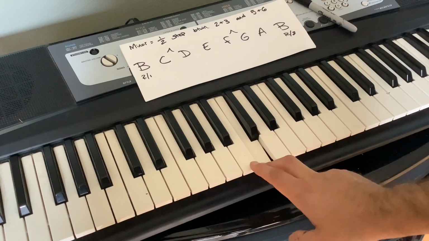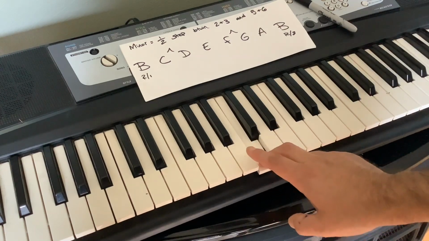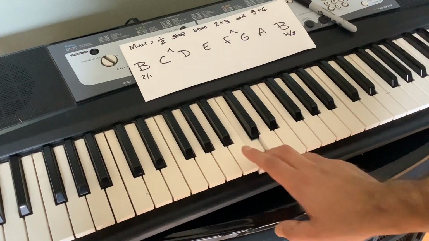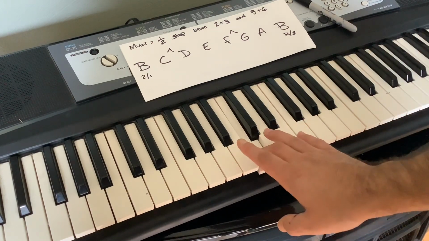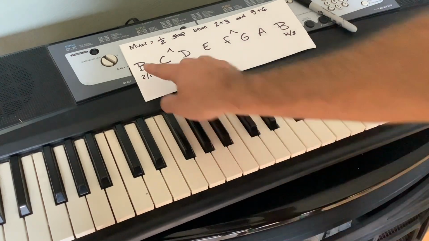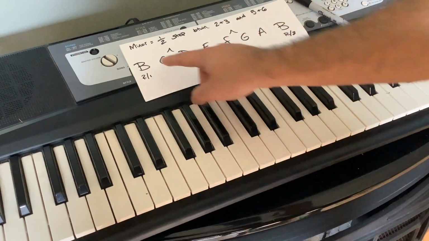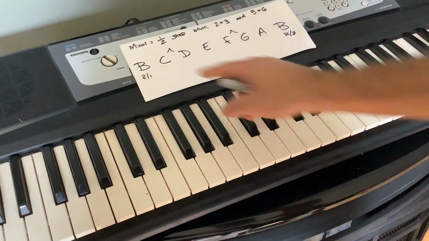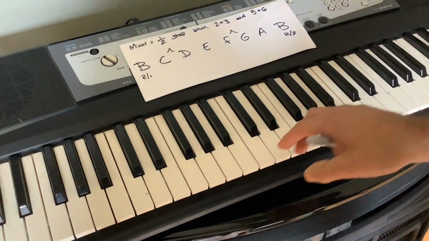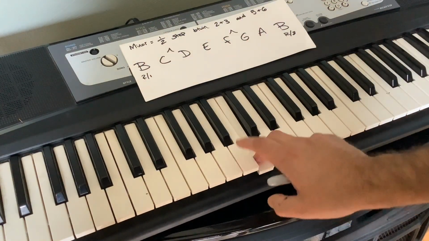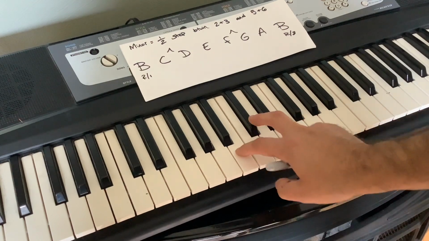Do we have that? That's sounding like Jaws to me, indicating that we do not have a whole step here, because from B to C is a half step. We need a whole step. So what we have to do is, we're not changing the B in B minor, because B's got to be in there. But we could change that C.